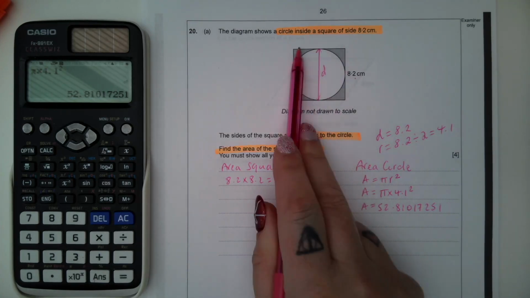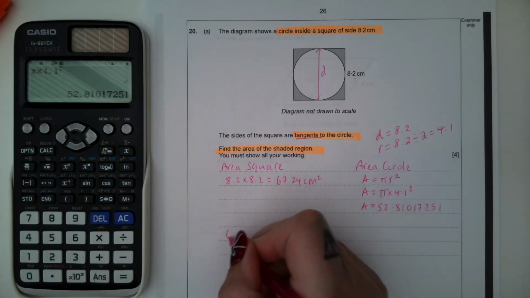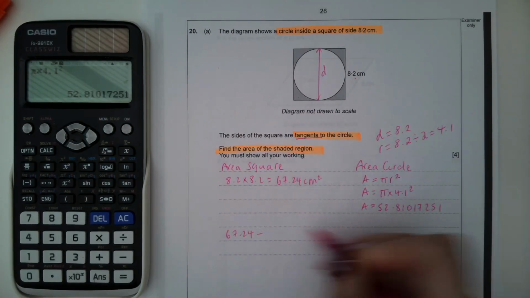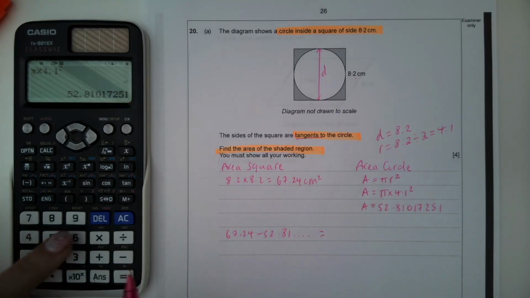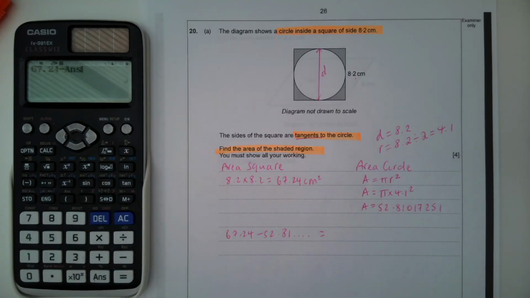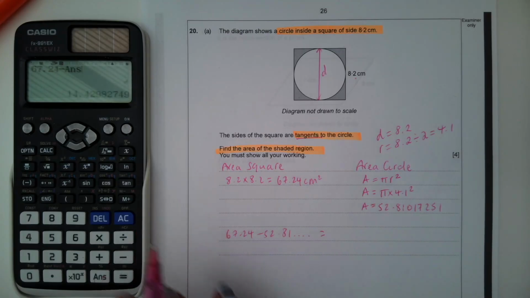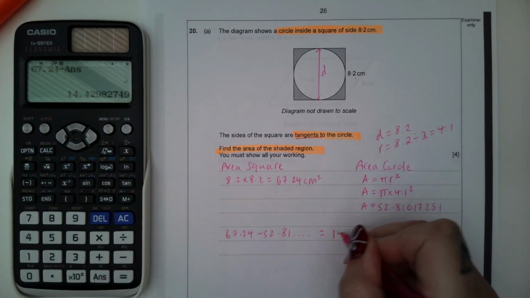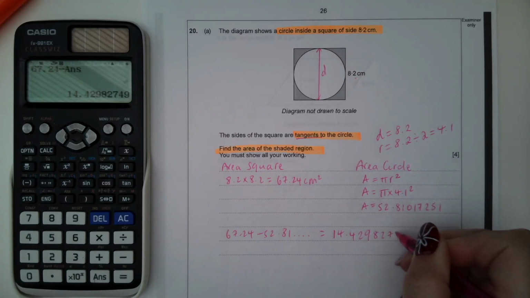So to find the shaded area, we're going to take the area of the circle away from the square. So 67.24 subtract 52.81, etc. So if I put 67.24 subtract and press my answer button, because I didn't clear it before, it's kept all of those digits in for me, which would be 14.42982749.